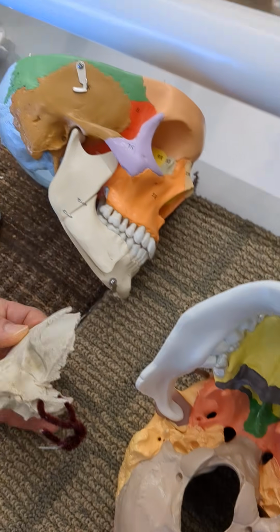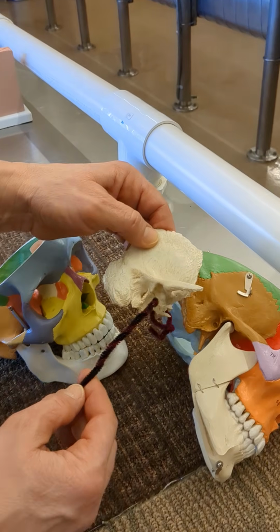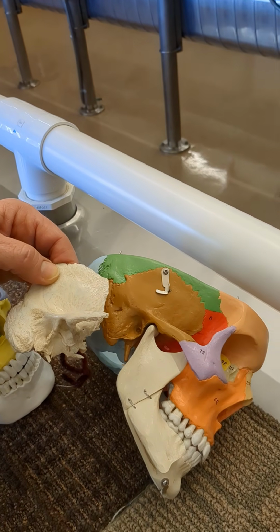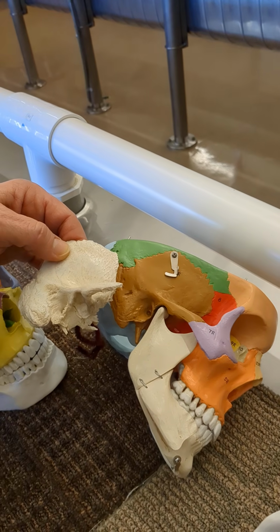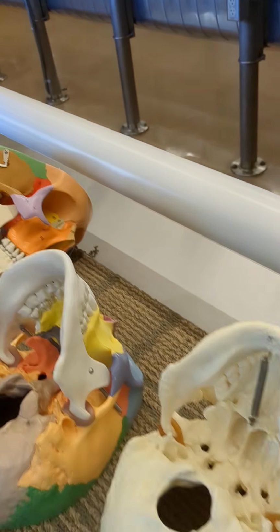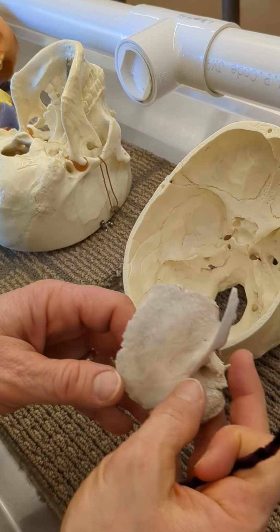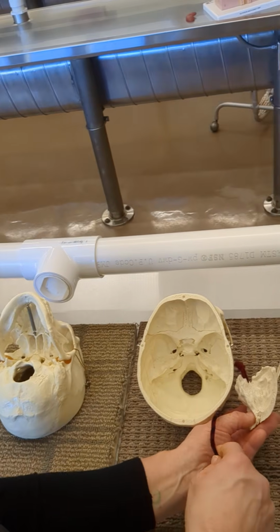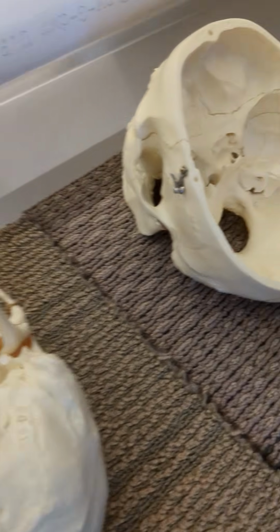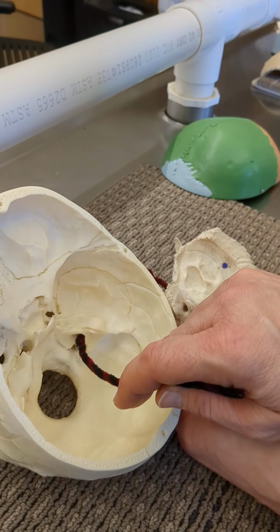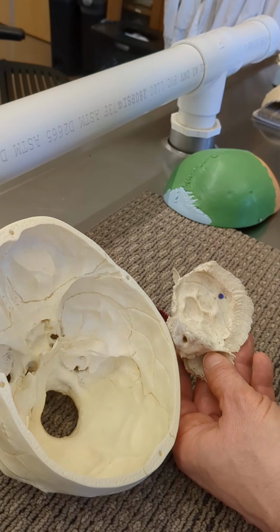The mandibular fossa is right here, and that is where the mandible articulates with the temporal bone. The internal auditory meatus is on the inside here, right here and right here. It's on the inside in the petrous portion of the temporal bone.